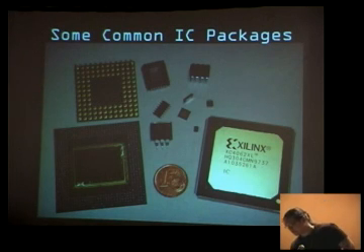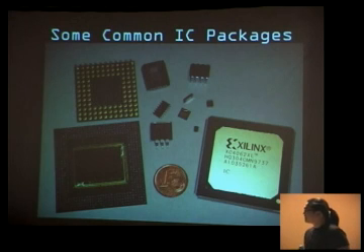What's the laser pointer here? Thanks. I don't have to do the jump here.